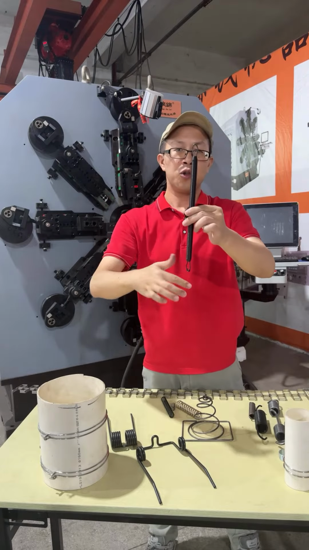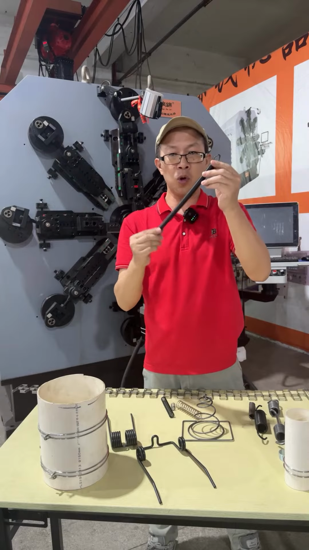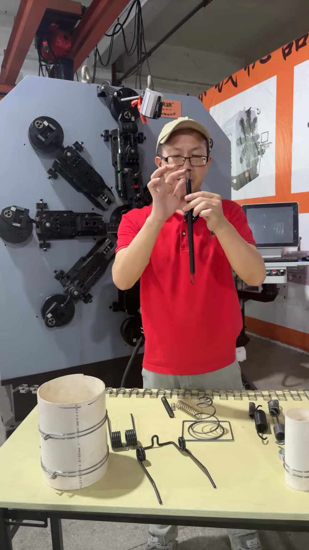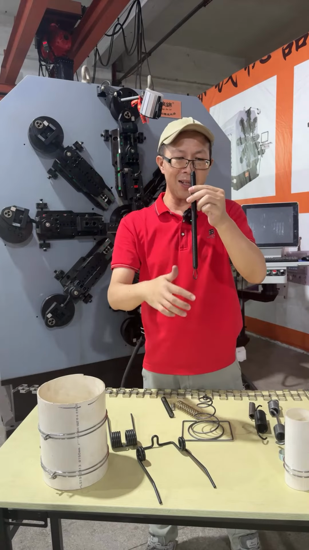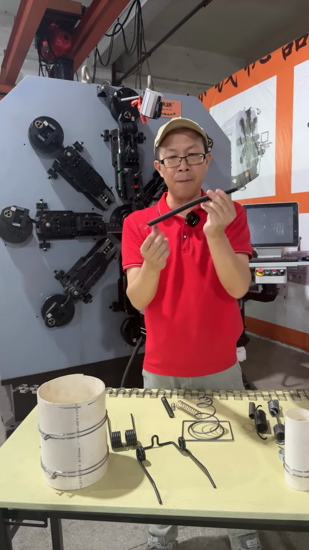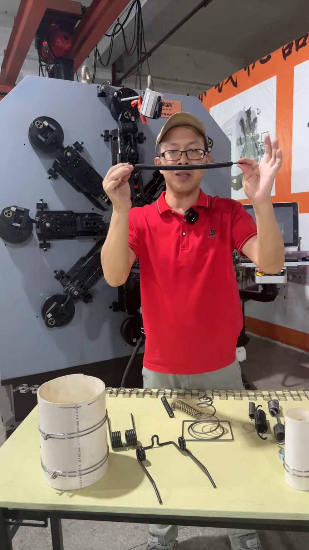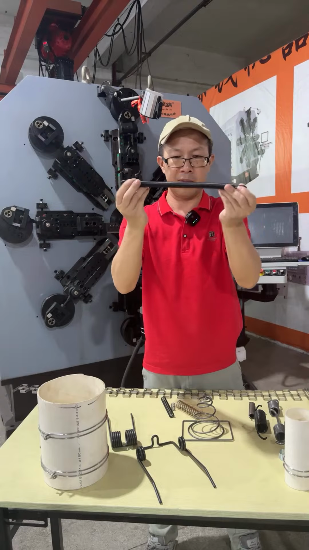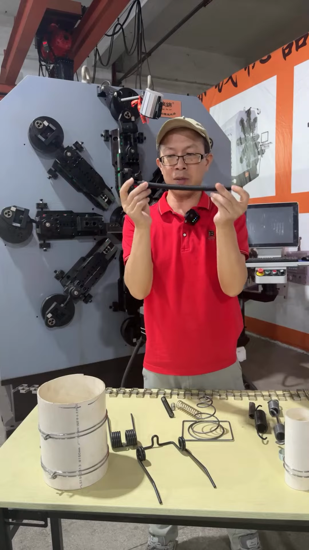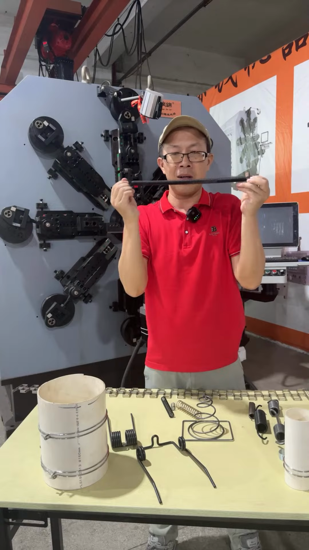And this chest expanding spring, chest expander spring, is made in one stop, including adding the loops at both ends, at least about 10 pieces per minute, 8 to 12 pieces per minute.